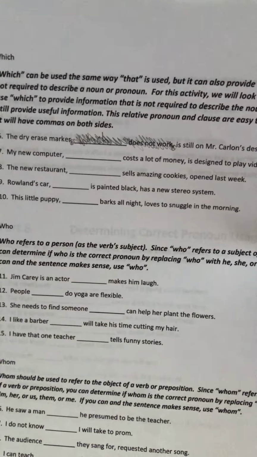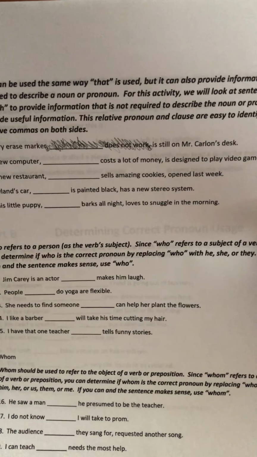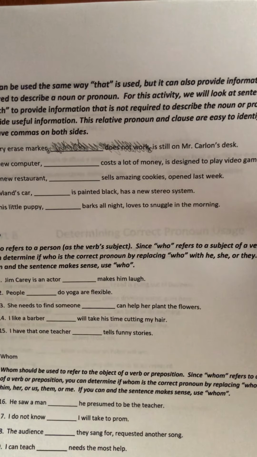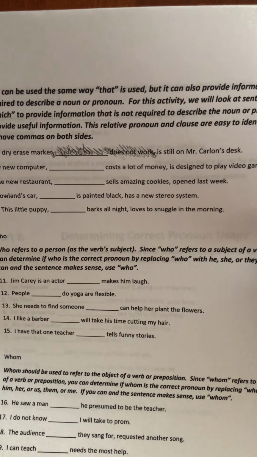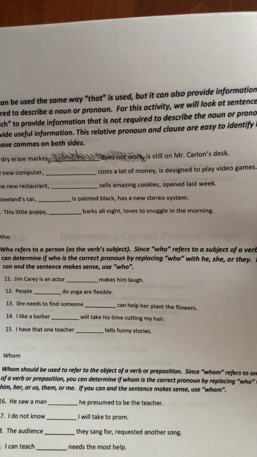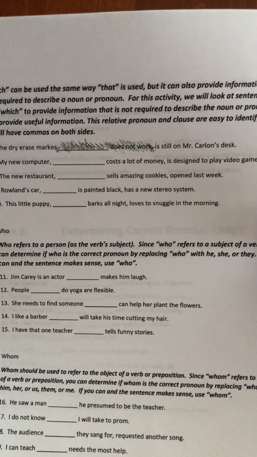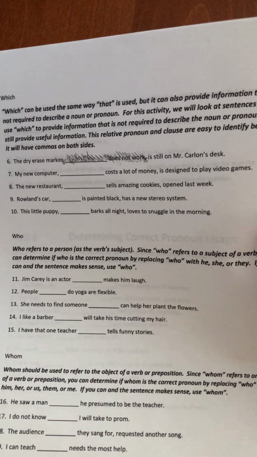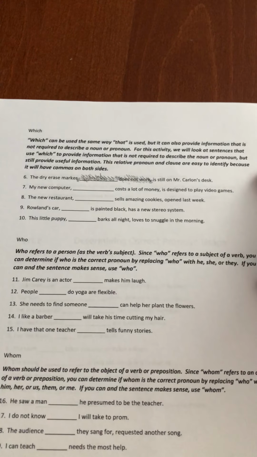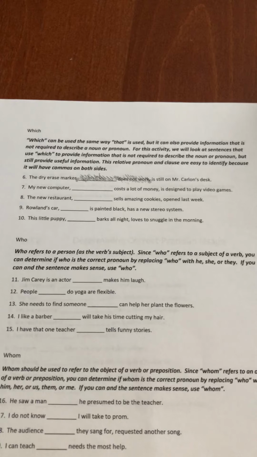It reads, the dry erase marker is still on Mr. Carlon's desk. We know that the marker is on his desk, and we probably know what we're referring to, but Mr. Carlon might have 20 markers on his desk. He doesn't want to get rid of any of them. Maybe only one of them isn't working.